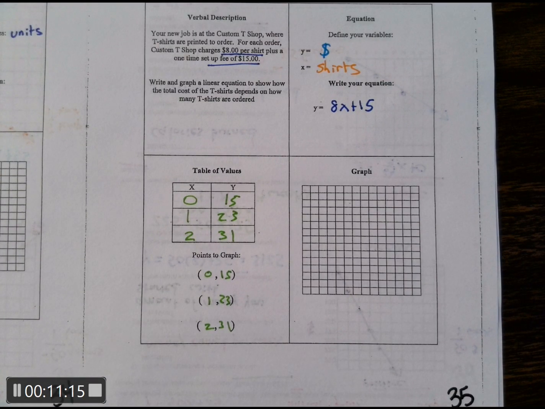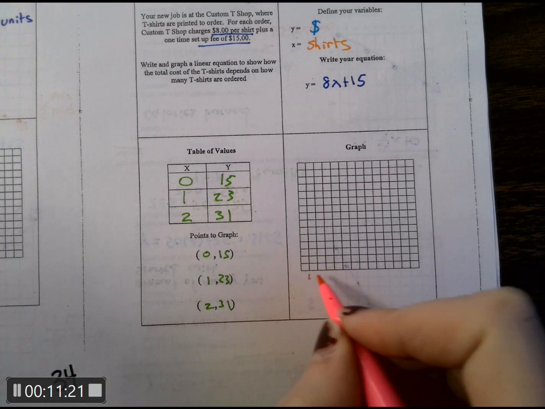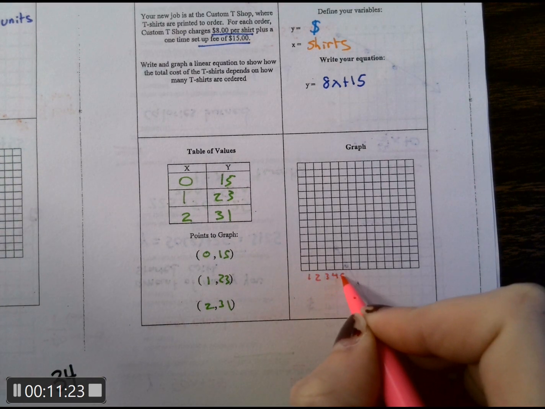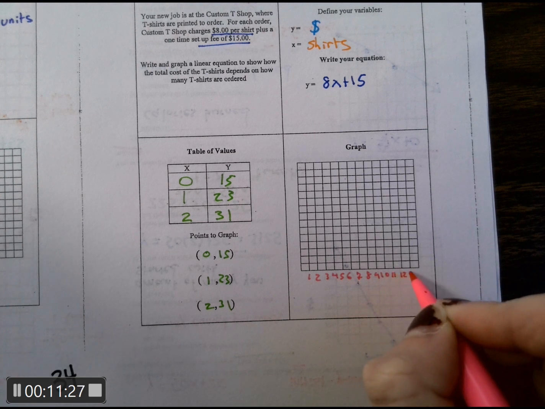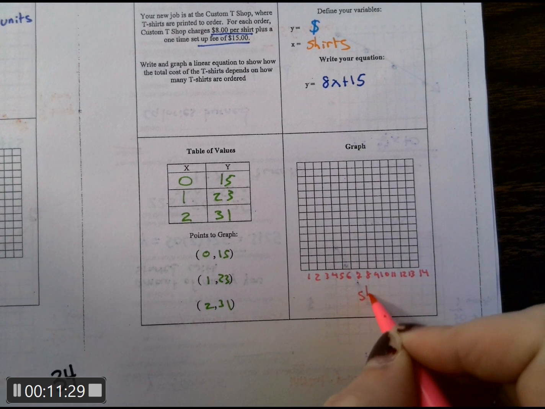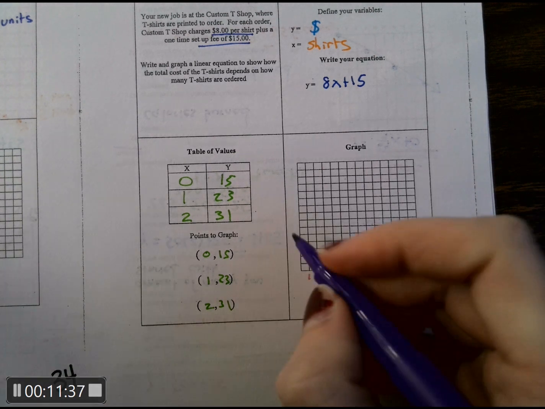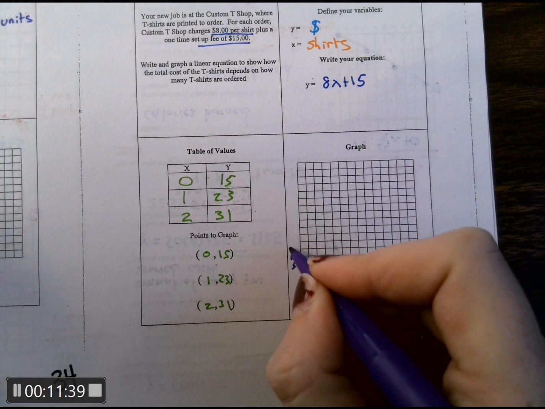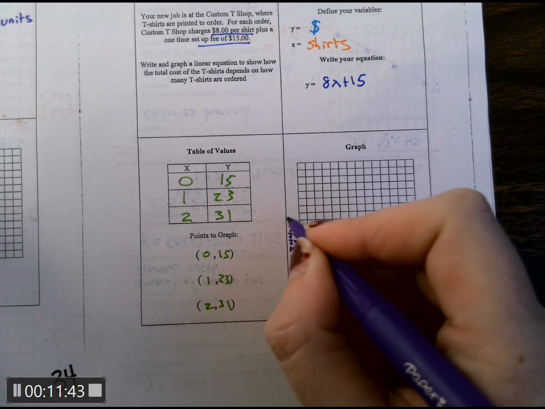And now all we have left to do is to actually graph it. So on the bottom, number of shirts. And then on the top, I think I'm going to go by 5s. Okay. So 5, 10, 15, 20, 30.